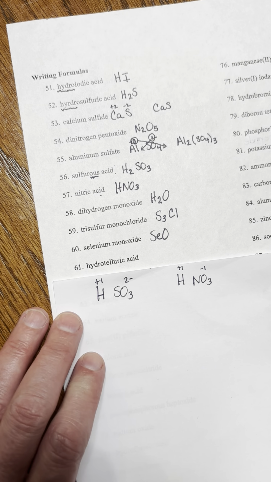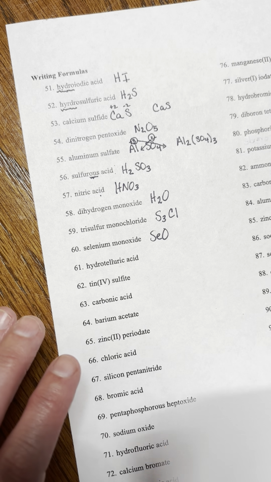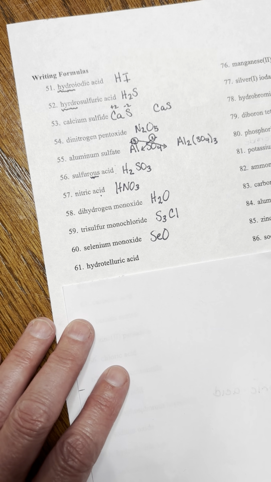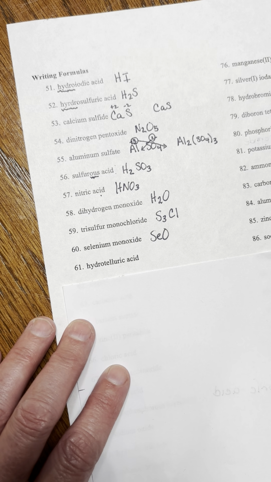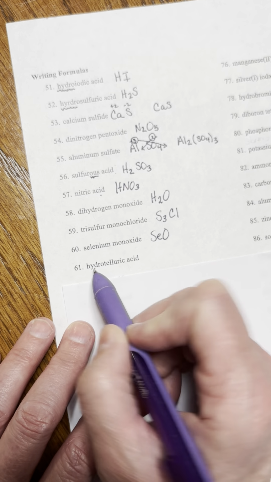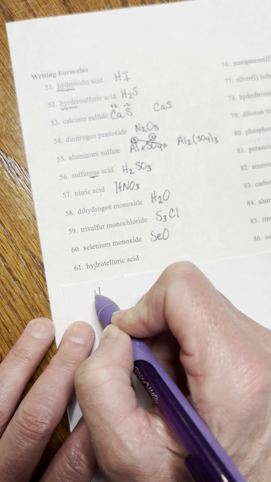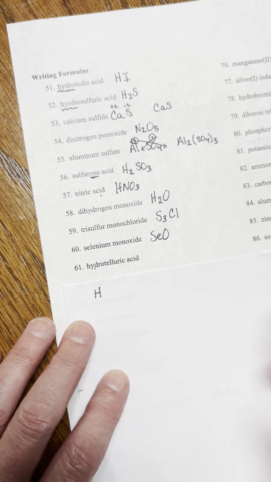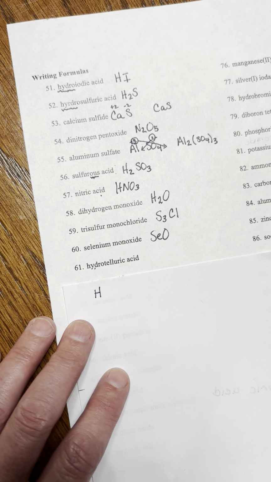All right, here's a new one. I don't think we've practiced this one before. Hydrotelluric acid. Hydro, that prefix hydro, tells us we're going to have a hydrogen and an element that comes behind it, not a polyatomic ion.